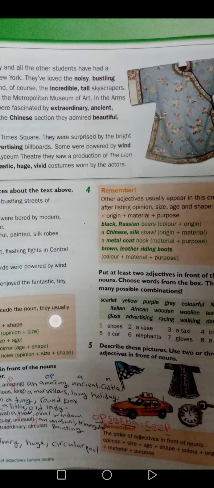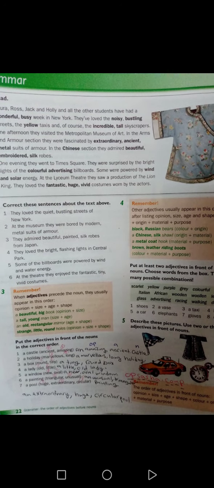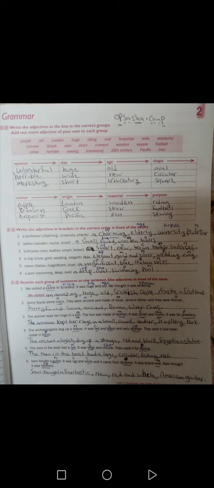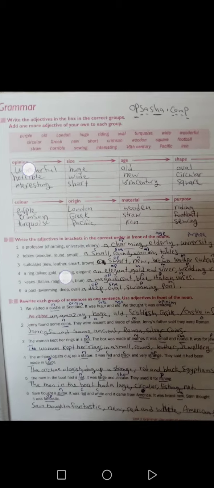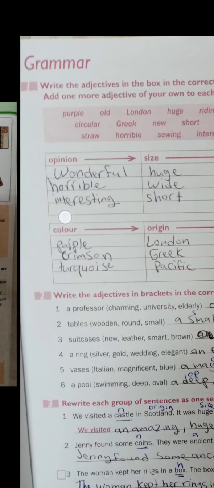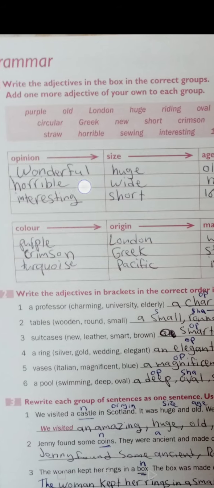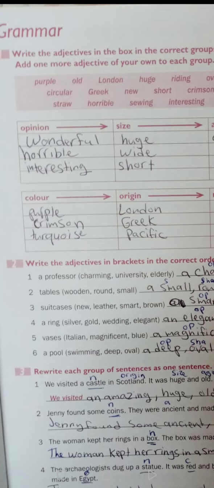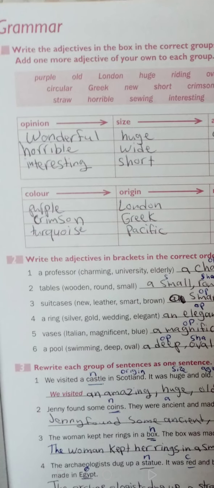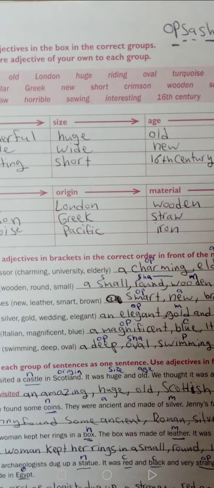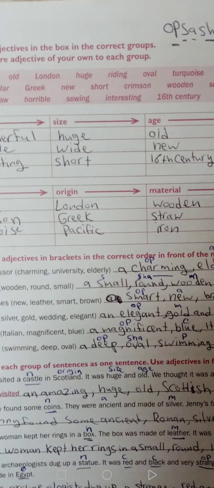Okay, now let's go and answer the question. Answer workbook page 17. Hi, this is the workbook, workbook page 17. Okay، بحكي لك هون: write the adjectives in the box in the correct groups, add one more adjective of your own to each group. It's up to you. Now we have adjectives in this group and we have to classify these adjectives into their groups. بدي أصنف هاي الصفات إلى جروباتها المعينة.